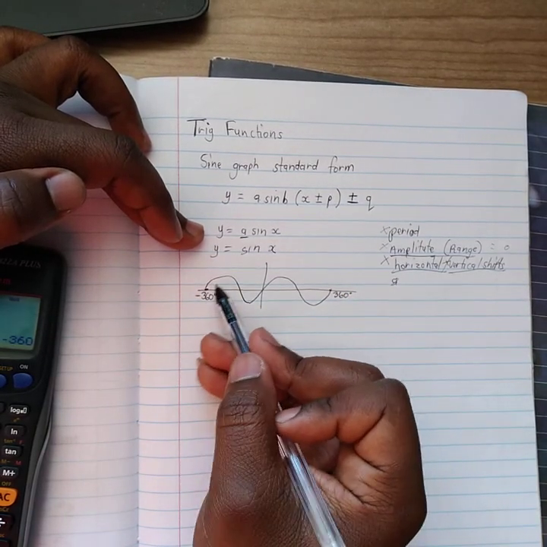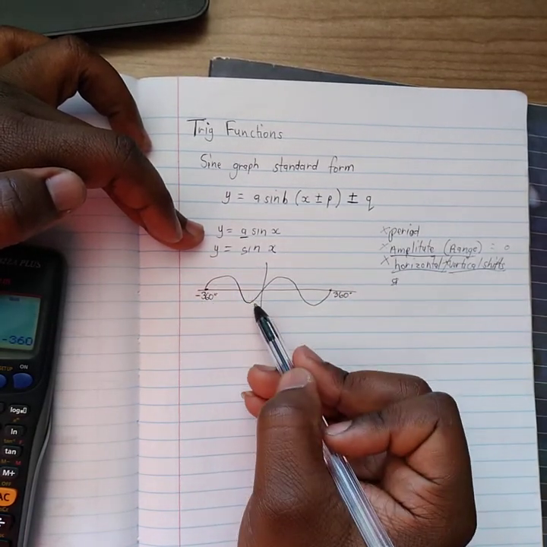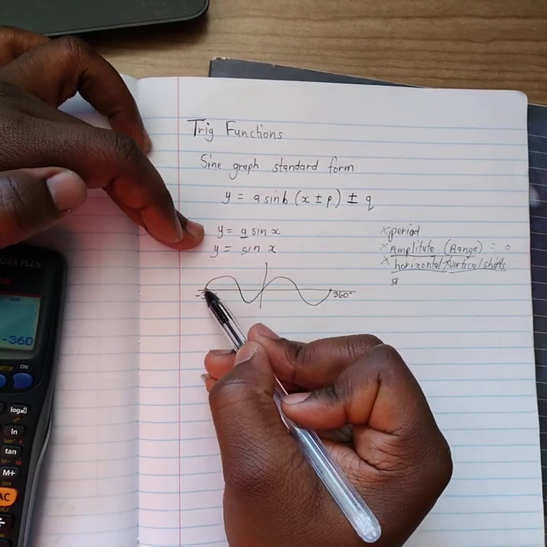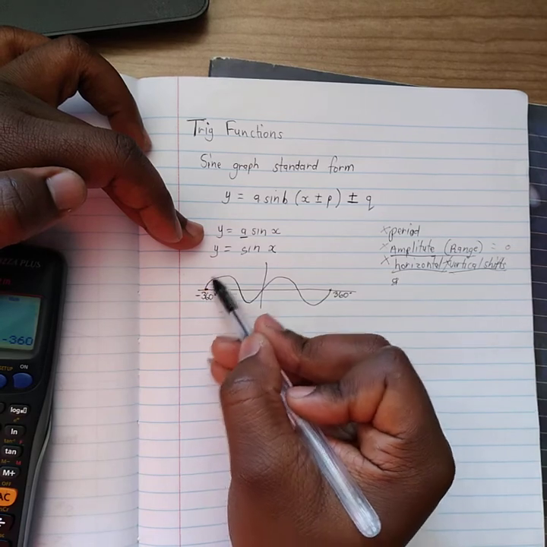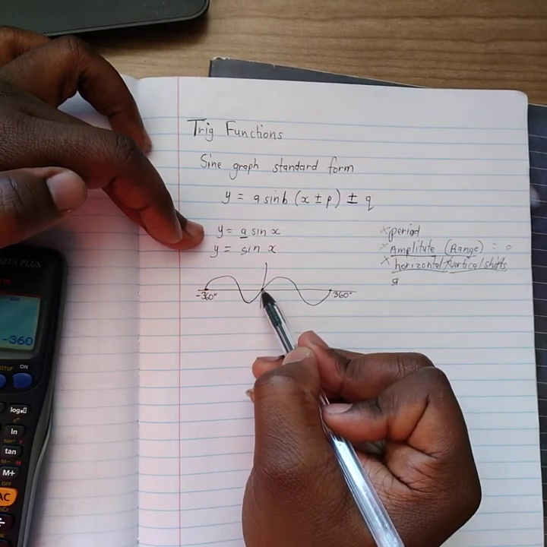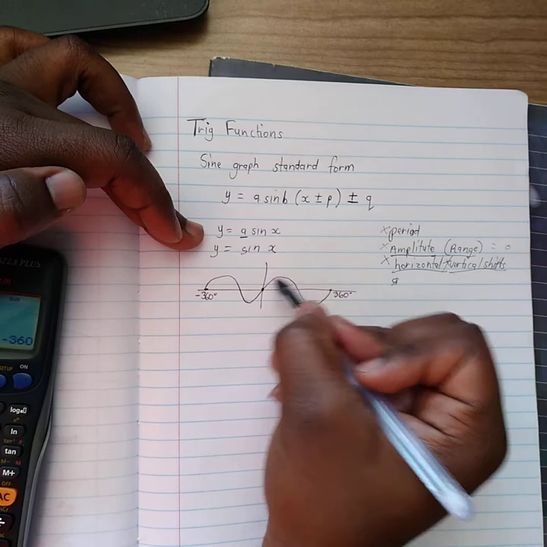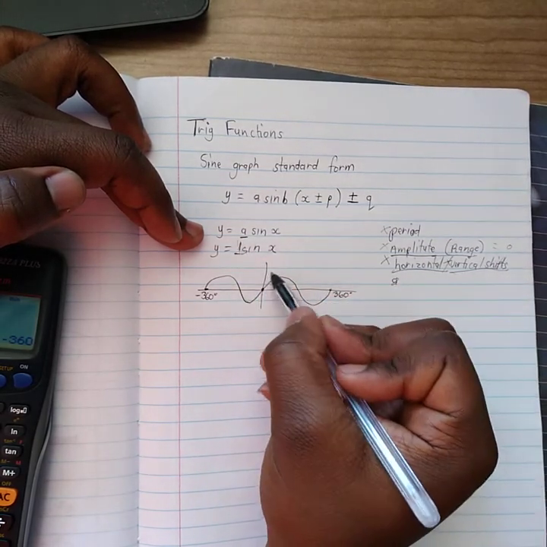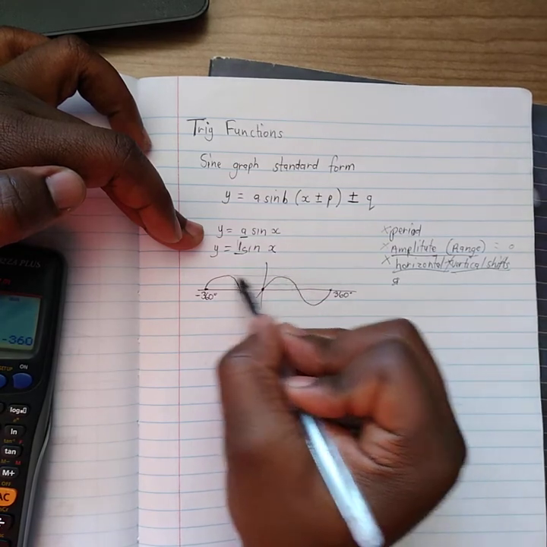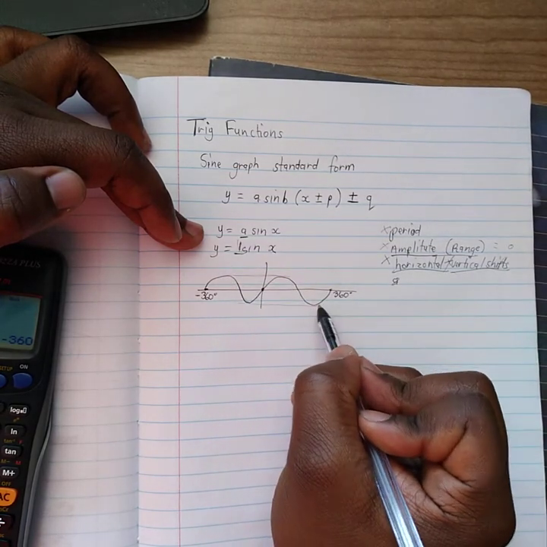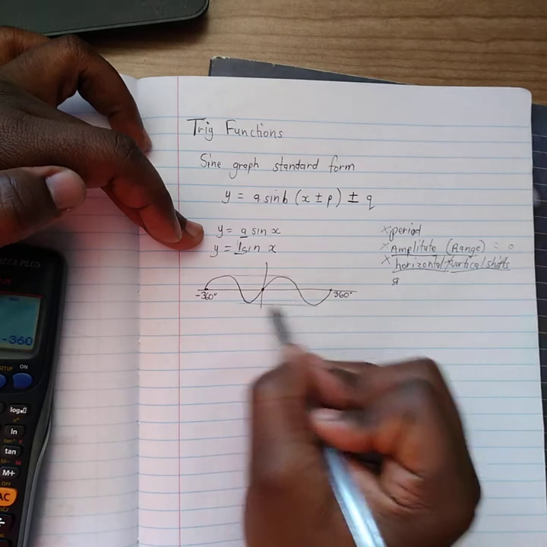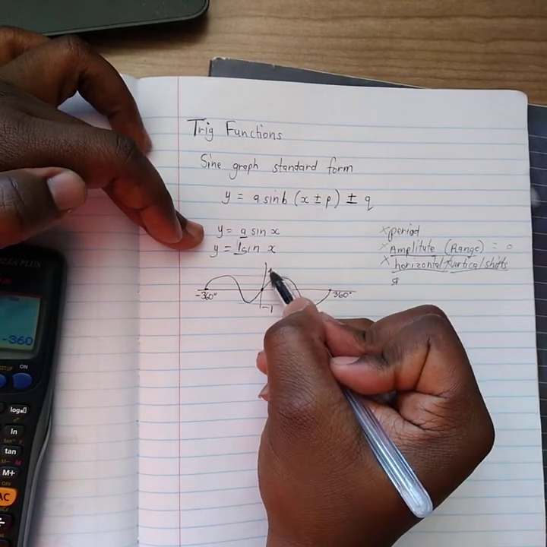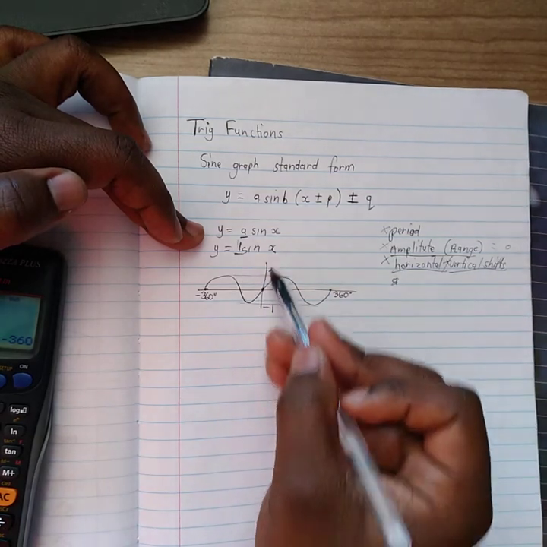The normal sine graph starts at 0, where x is always equal to 0. The amplitude that it reaches on top is 1 and on the bottom is -1. That's the only amplitude that it touches.